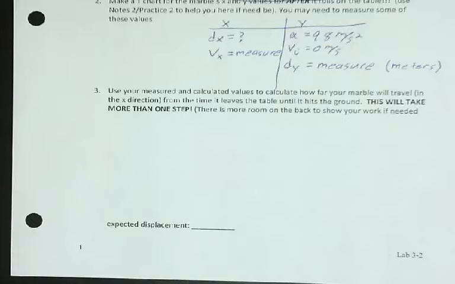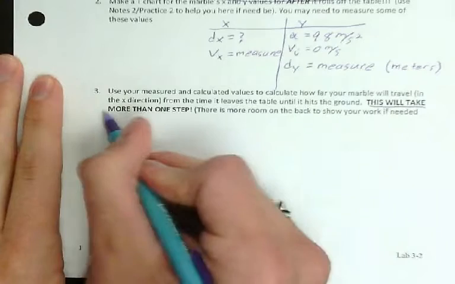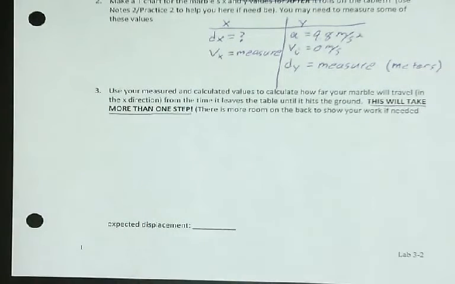So figure out what equations will work. I'll give you a hint. This will take more than one step. You're going to have to find something else first before you can find dx. So figure out, what do you need to solve for? How can you solve for it? What do you get? And then can you solve for dx? Once you've got dx taken care of, let me know, and we'll get you started on setting up your measurement. There's the question.